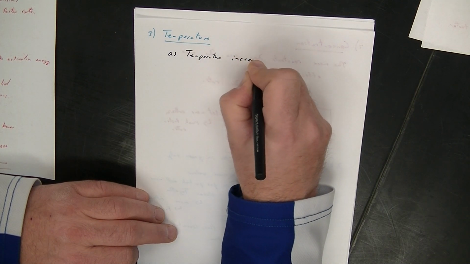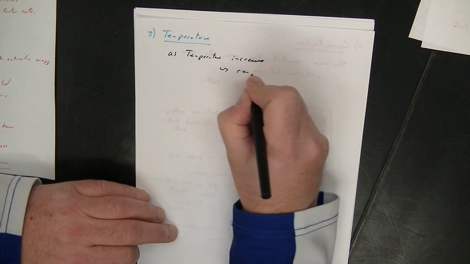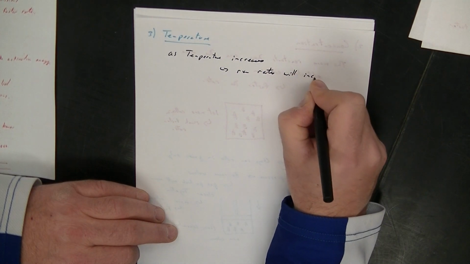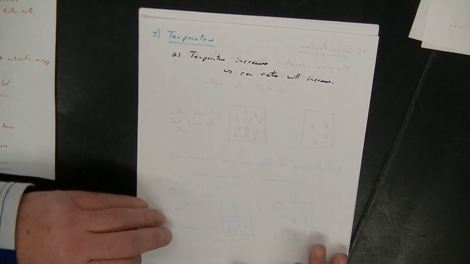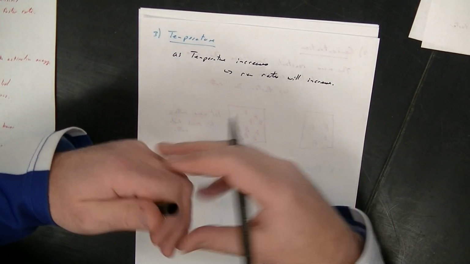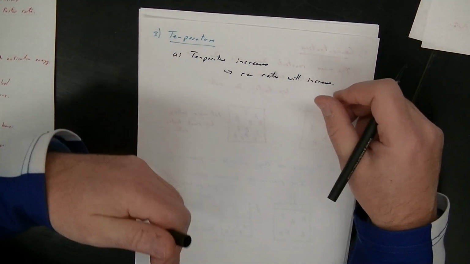increases, our reaction rates will increase. The question is why? Okay, why do these reaction rates increase? And it really comes right back to those numbers of collisions and those effective collisions.